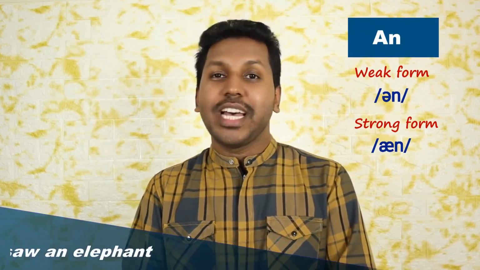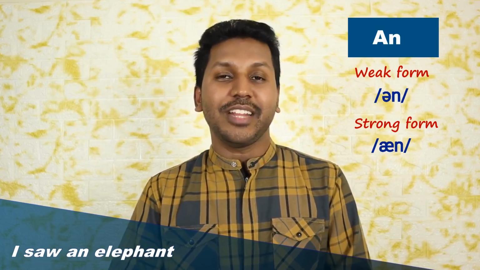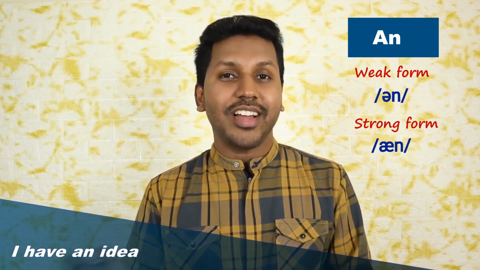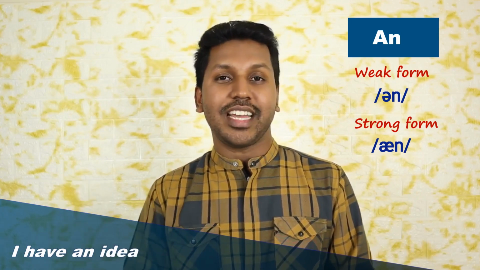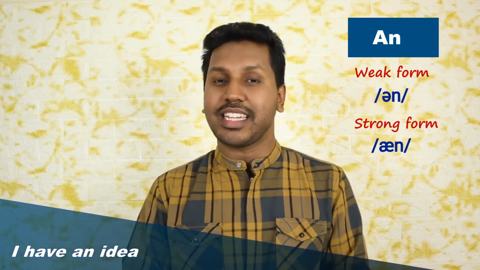Next one, an. Yes, "an" is a strong form and "an" is a weak form. For example, I saw an elephant, not I saw an elephant. Another example, I have an idea. So an idea, not I have an idea. And you also have to have a look at the way these words are connected here.